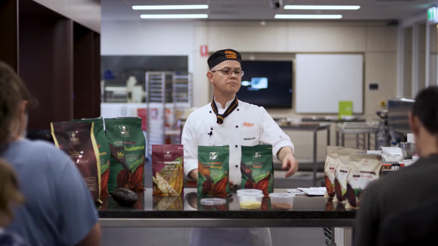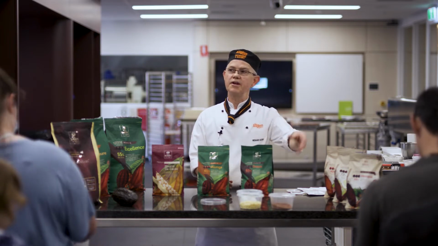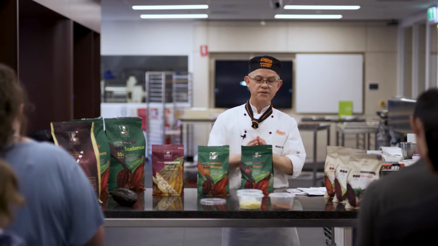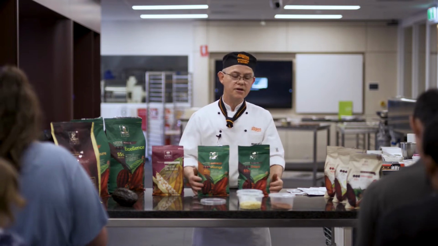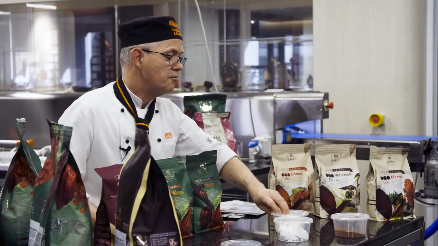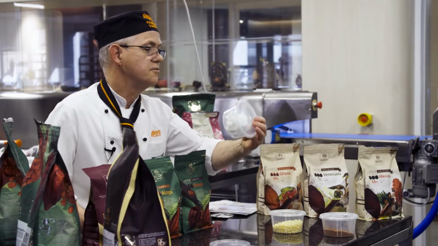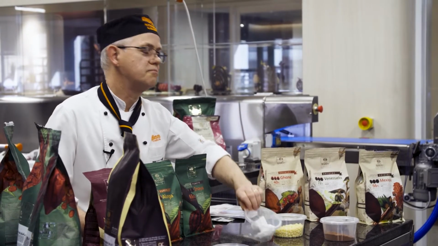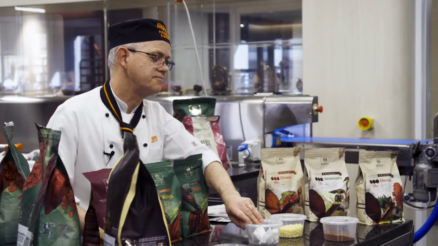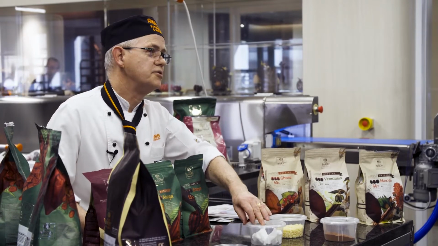Once we then, with the nibs, they're ground up into a paste, and then when we compress that paste, because that's called cocoa liquor, we then get cocoa butter, which is this one here. And we also have a cocoa butter replacer, which is this one, which is usually made from coconut oil or palm oil as well. They're usually coconut oil.